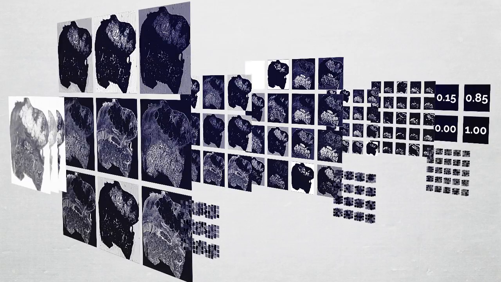This is done by sending new images through the neural network and adjusting the initial filters until the output image is approximating the ground truth well enough. This process is called training.